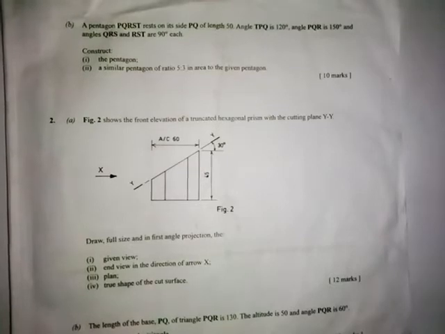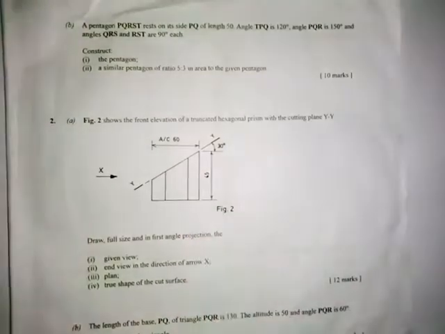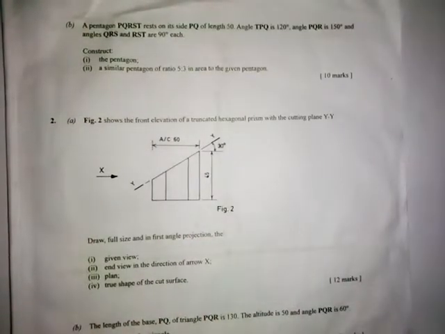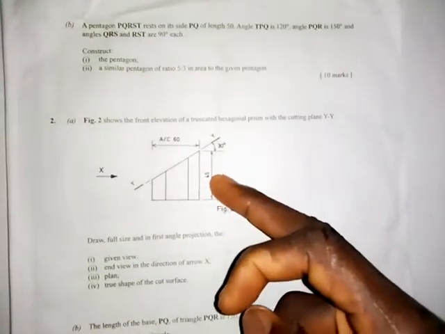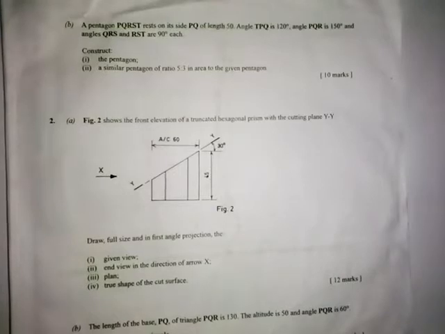So let's solve this problem. As we can see here, question 2 is the question that I want to solve. The question says that figure 2 shows the front elevation of a truncated hexagonal prism with the cutting plane YY. This is the diagram that this question is talking about. Then let's look at what we are asked to do here.